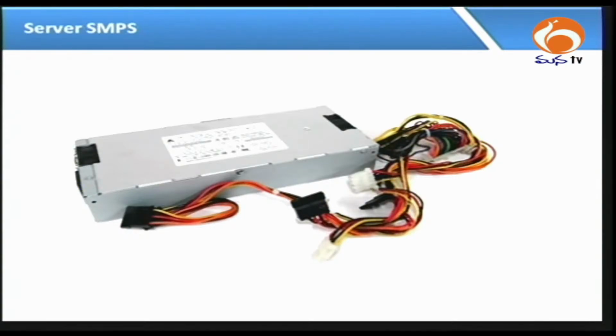A server hardware platform is specially designed to maintain two or more SMPSs. If the primary SMPS is crashed due to power fluctuations, the secondary SMPS will provide the required amount of power to the different components in the server. That is the advantage of the server hardware platform.